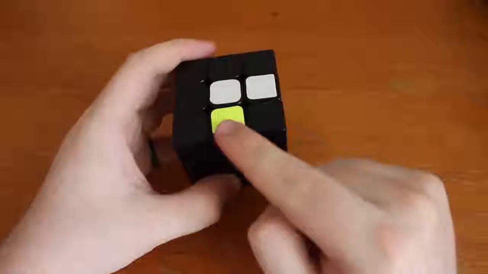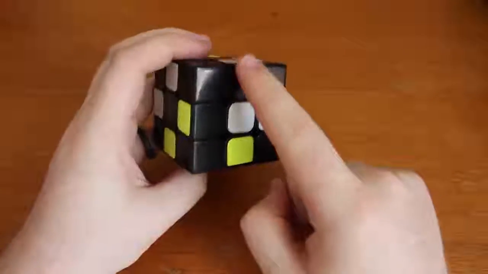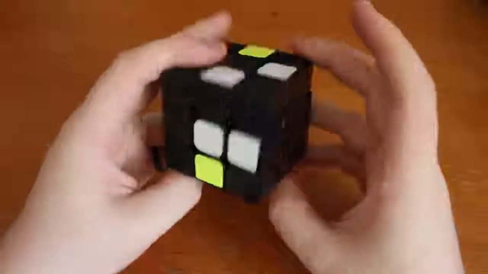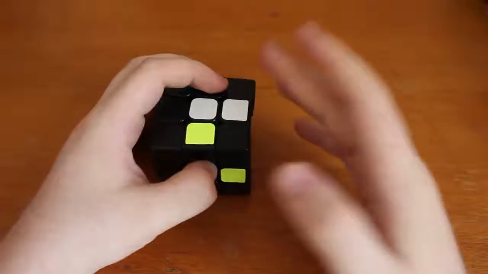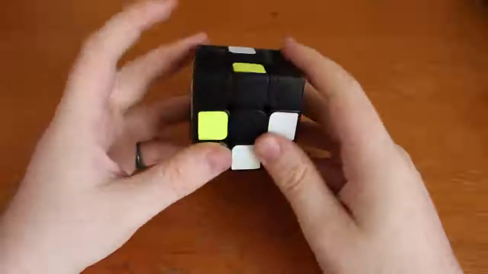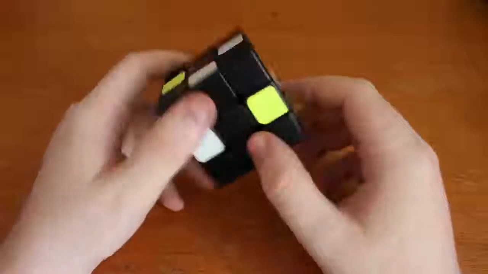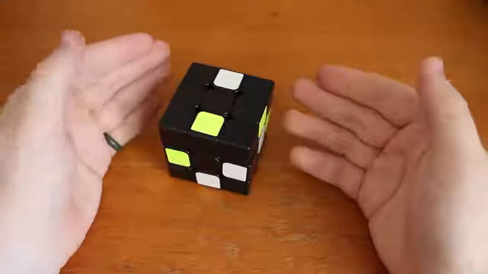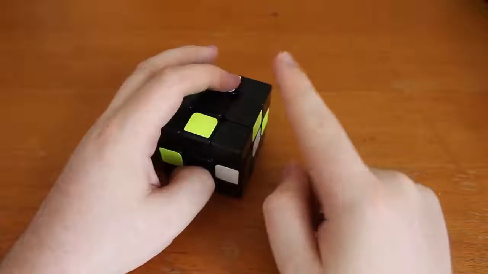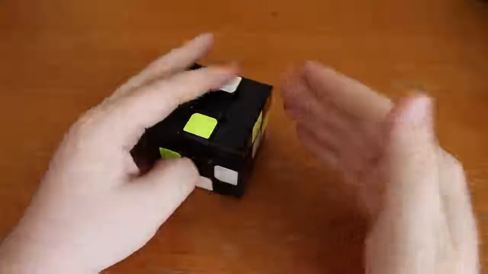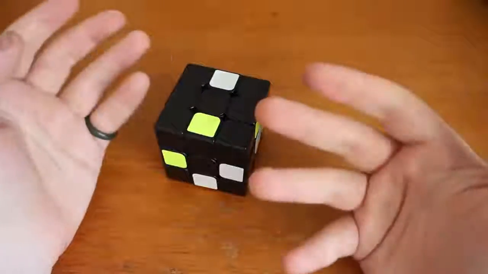As a demonstration, not flipped, not flipped, flipped, flipped, flipped, flipped, flipped, flipped. 6 edges flipped. Flipped, flipped, flipped, flipped, flipped, flipped. Again, 6 edges flipped. And we can keep going like this. As a result, you can never flip just one edge, because if you could, then an odd number of edges could be flipped, which we've just shown is impossible.